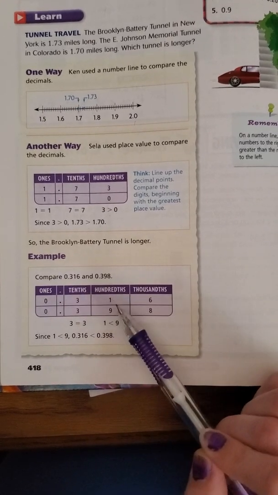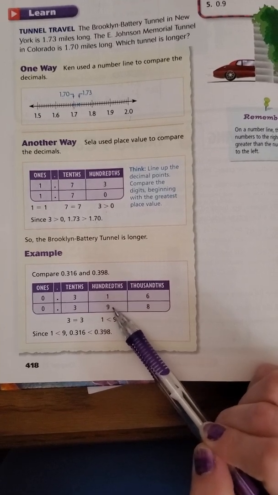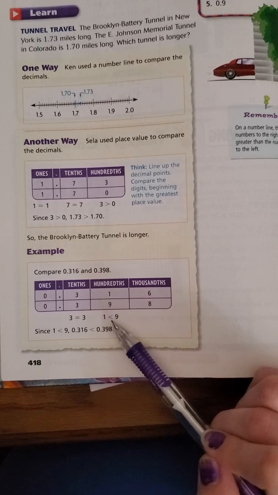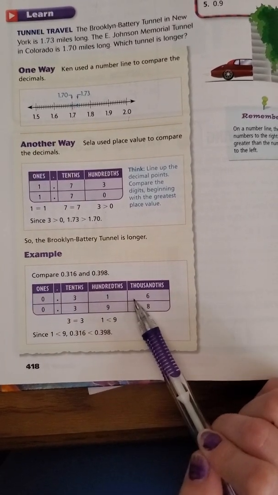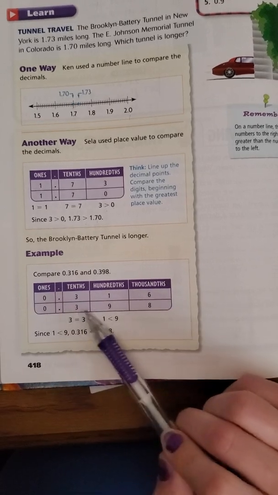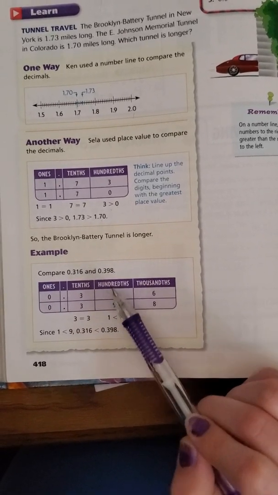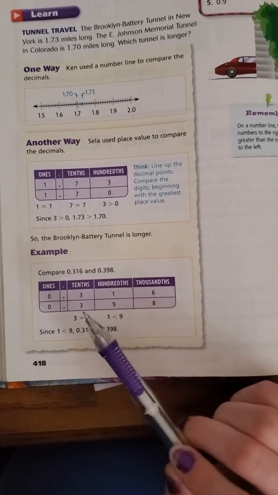We move to the next place value. In the hundredths, we have 1 and 9. So we know that 1 is less than 9. So this number on the top is smaller than this number on the bottom because 1 is smaller than 9. And once we get to that place value, we don't have to keep going.